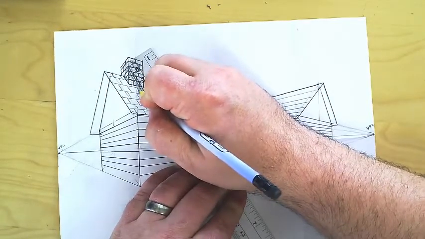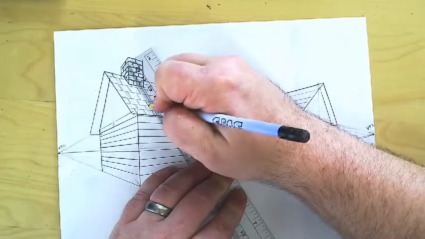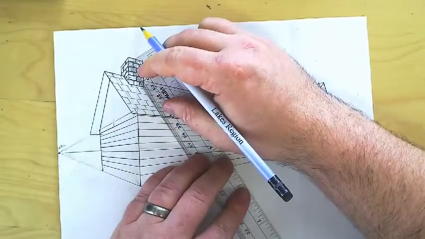And you have your staggered shingles for your roof.